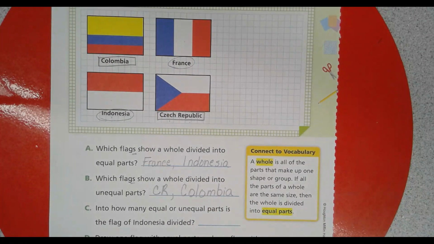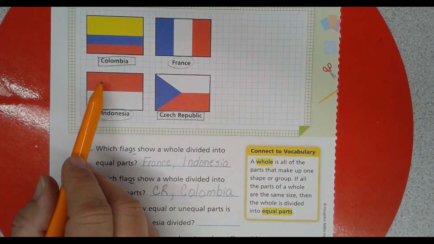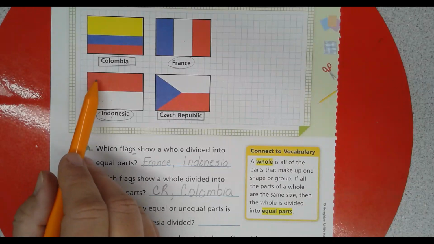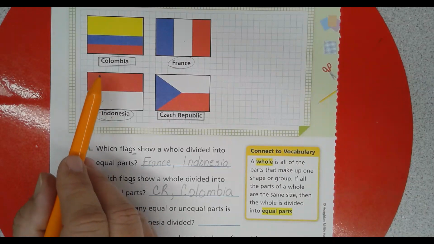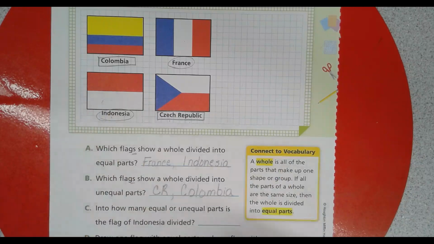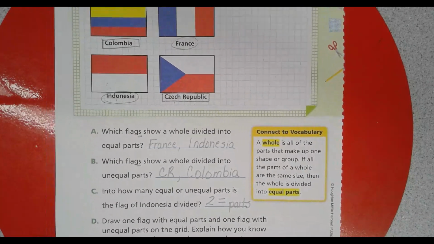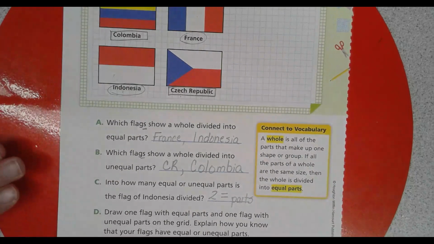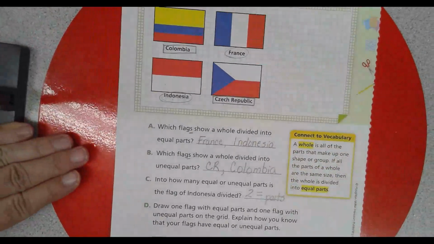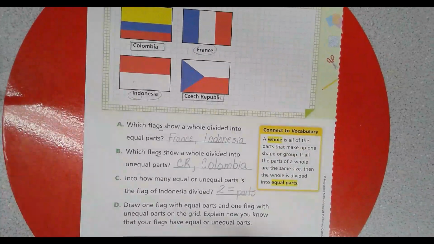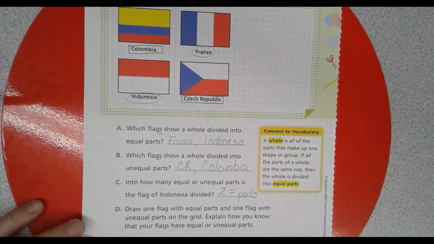Okay. Then, into how many equal or unequal parts is the flag of Indonesia divided? Well, those are definitely equal parts, and they're divided into how many? That's right, 2. We have a red and white. So we're going to put 2 equal parts, and we'll use an equal sign there. Okay, let's see if I can stretch this up just a little bit more so we can fit all this in.